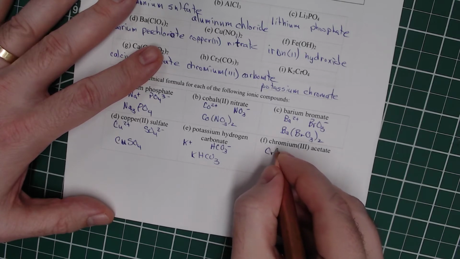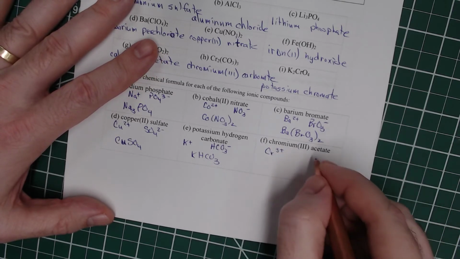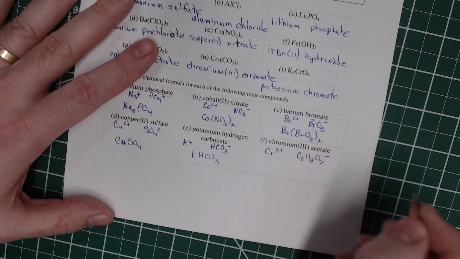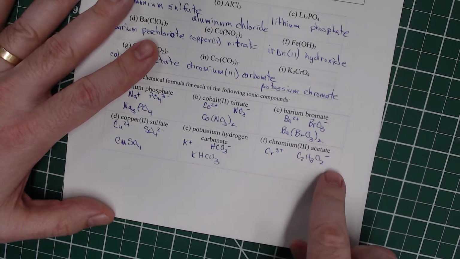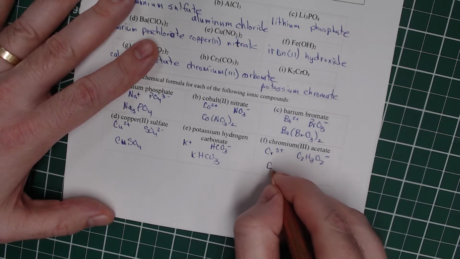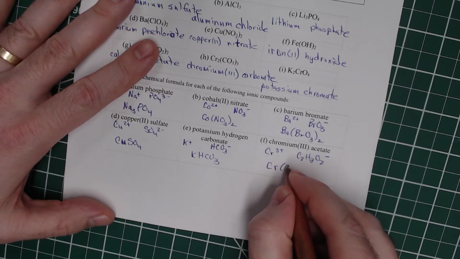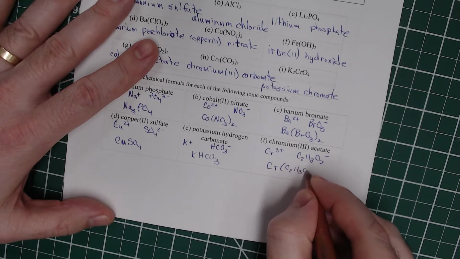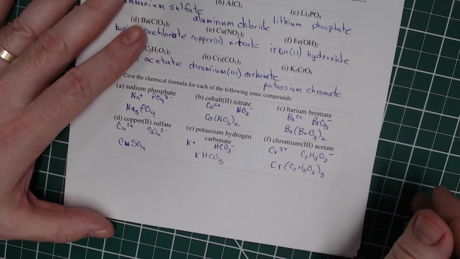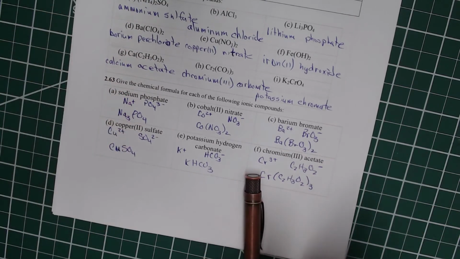Then finally here, we've got chromium 3 acetate. Well, chromium is Cr, and then of course, since it's 3, it's 3+. Acetate is C2H3O2-. We've got a +3 and a -1, so we will write this down as Cr. And since we have 3 of those, we're going to need to put in parentheses C2H3O2 and then a 3 to indicate that we've got 3 of those acetates. All right.